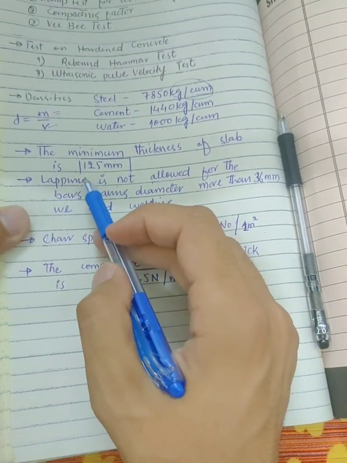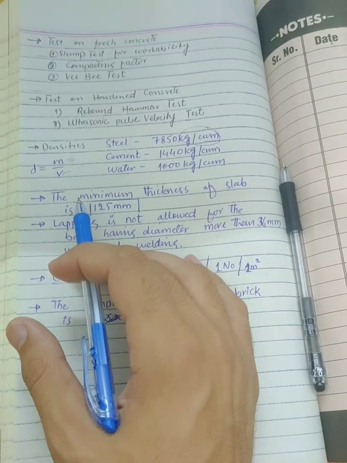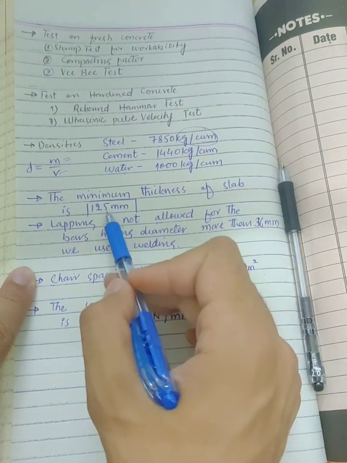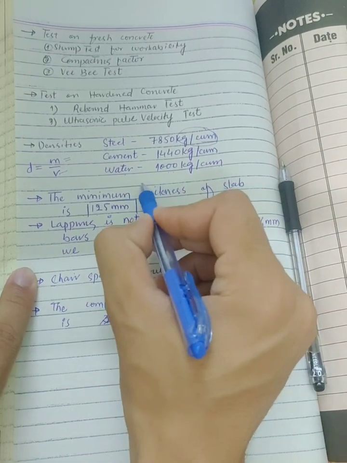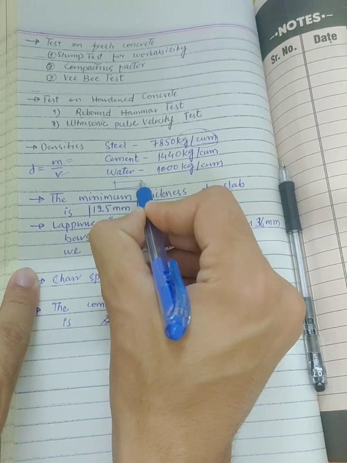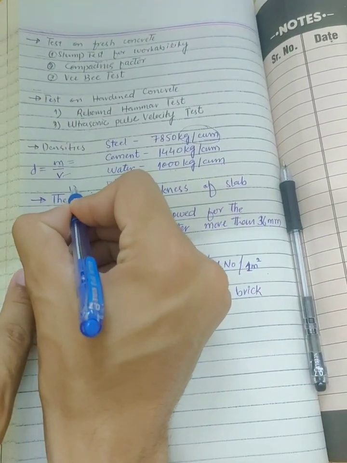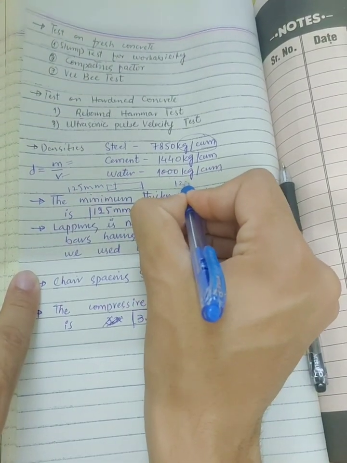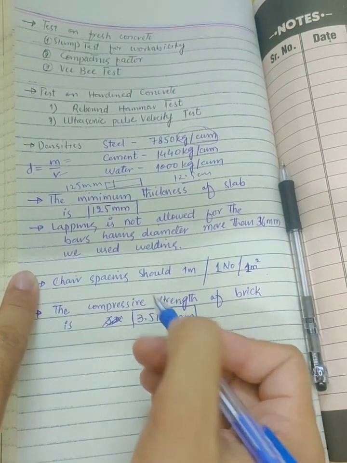Another point is the minimum thickness of slab is 125 millimeter. If we have to make a slab, this slab must have a thickness of 125 millimeter, or 12.5 centimeter.